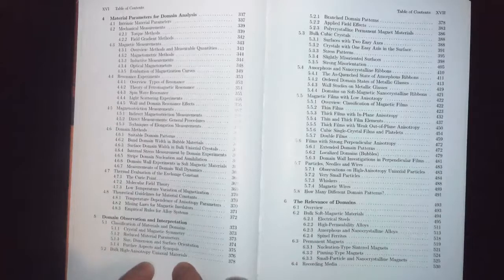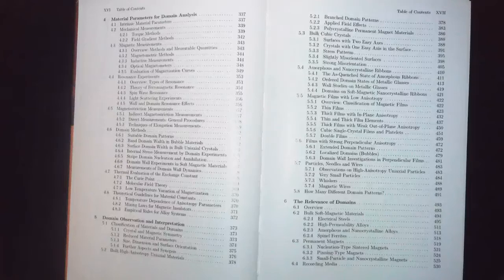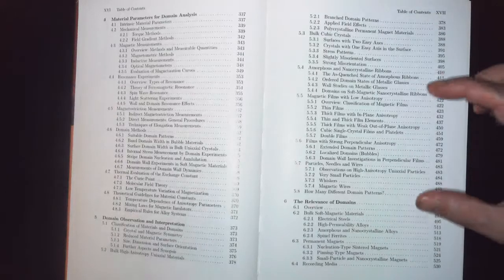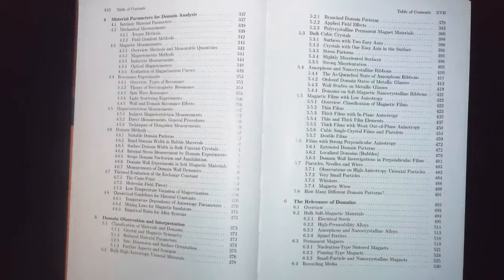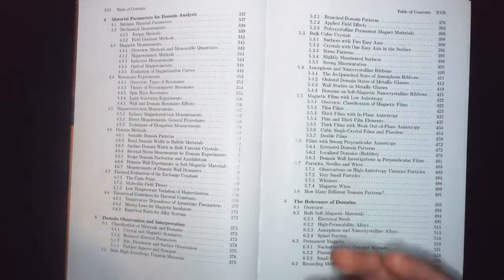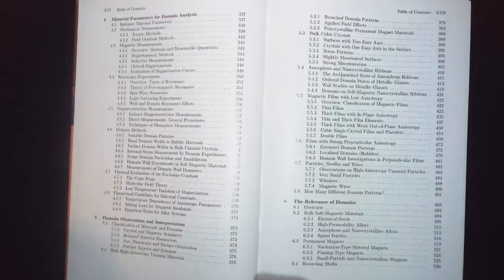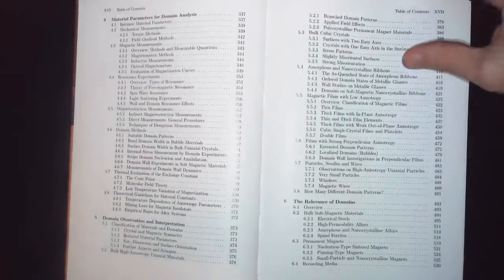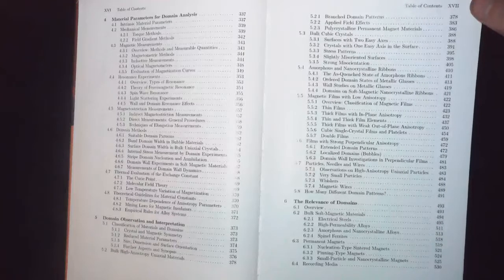Bulk high anisotropy uniaxial materials. These are the sorts of things that, if it's really high anisotropy, are going to be like a magnet that you'd normally think of, like sticking to a refrigerator, because those high anisotropy materials really hold on to their magnetization for a long time.